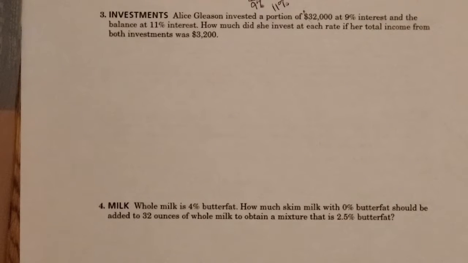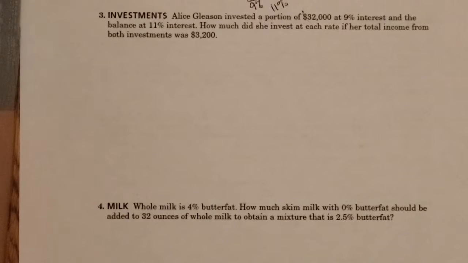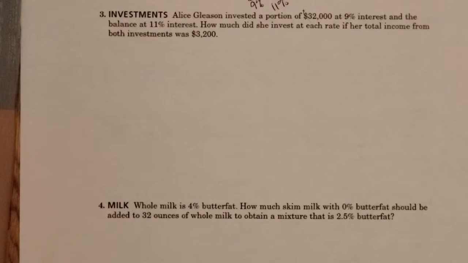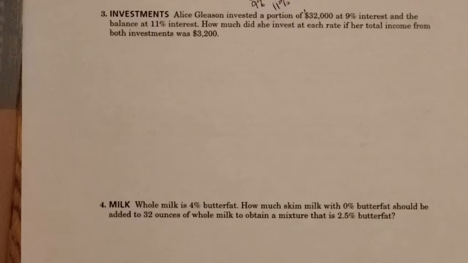Okay, so Alice invested a portion of $32,000 at 9% interest and the balance at 11% interest. How much did she invest at each rate if her total income from both investments was $3,200? So she has $32,000. She's investing in either 9% or 11%.